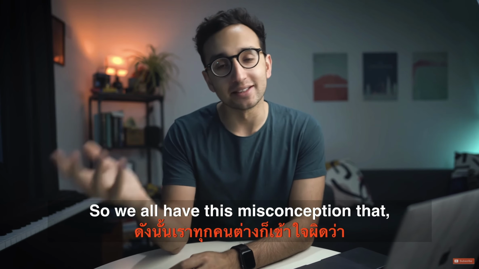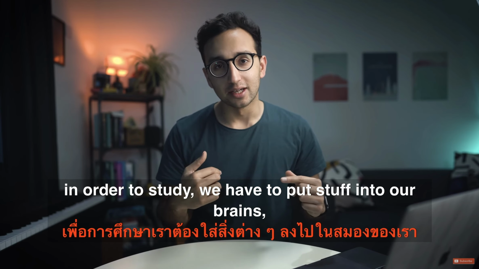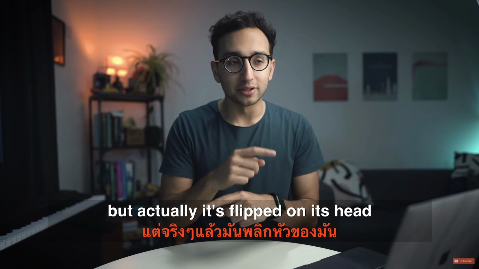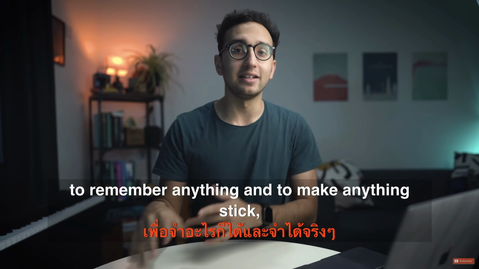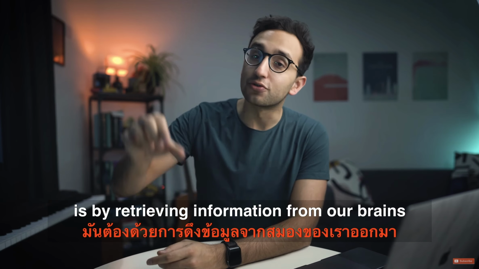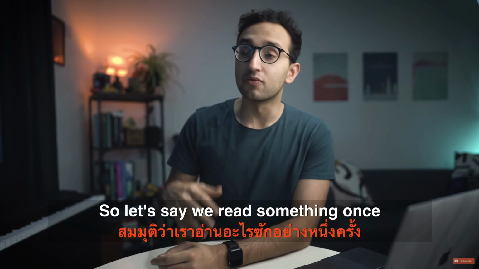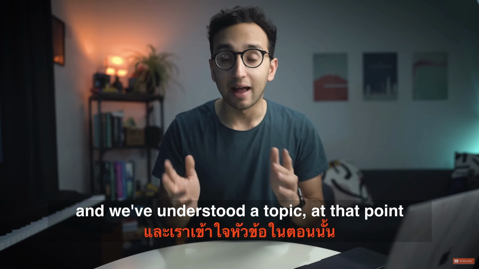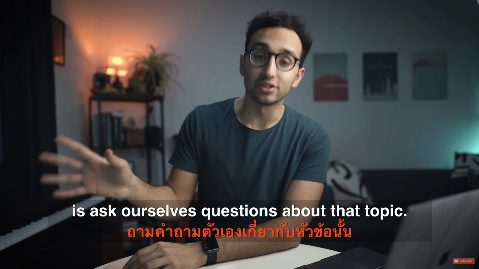So we all have this misconception that in order to study, we have to put stuff into our brains. But actually it's flipped on its head if you look at the evidence. The actual way to remember anything, to make anything stick, is by retrieving information from our brains rather than trying to put it back in. So let's say we read something once and we've understood a topic. At that point, the most effective thing we can do with our time is ask ourselves questions about that topic.